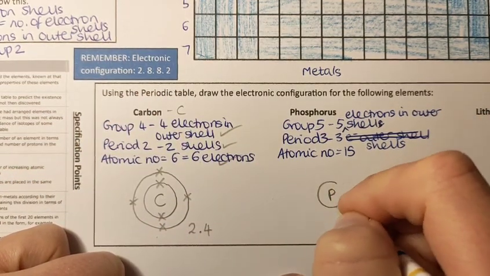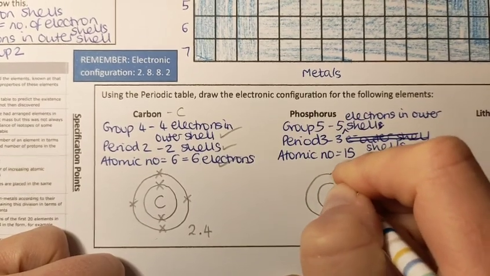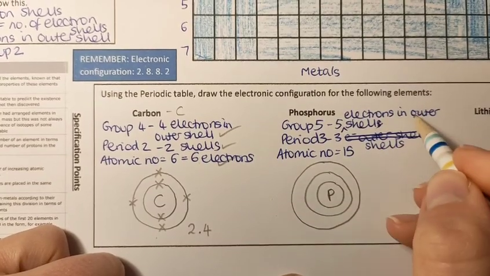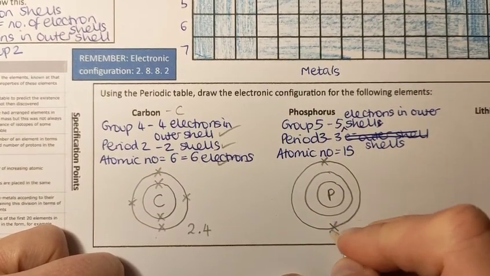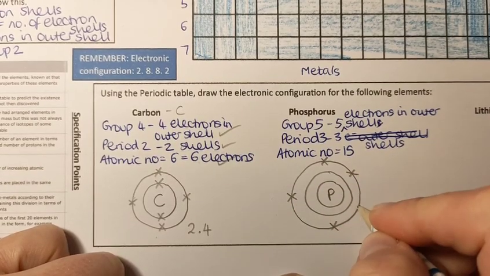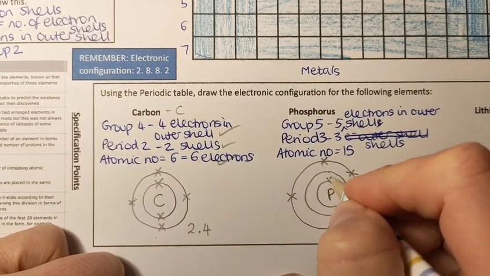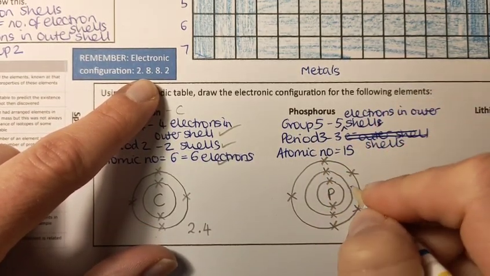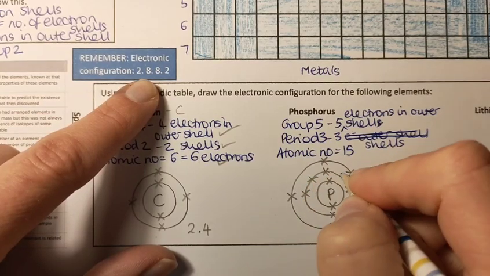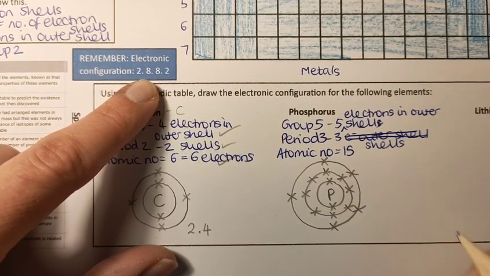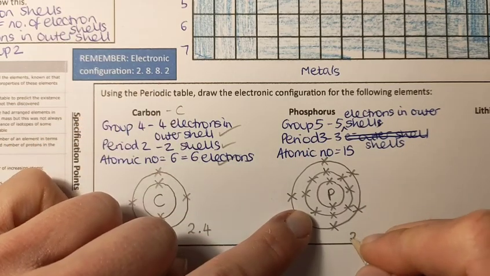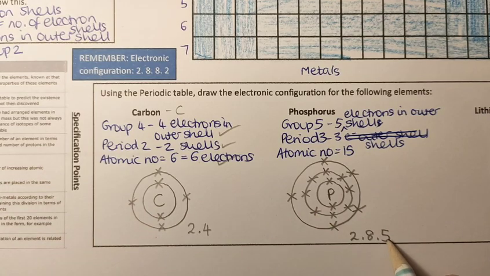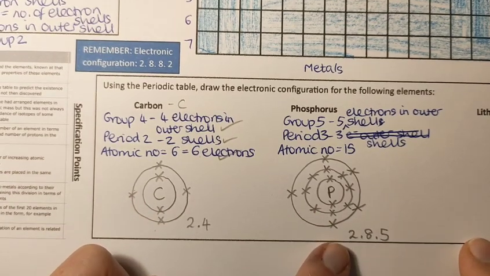So P, and then I've got 3 shells. 1, 2, 3 shells. Oh dear, a bit wiggly. So 5 electrons in the outer shell. So 1, 2, 3, 4, 5. I have to have 2 in the first, and you can see over there 8 would be in the second. So 1, 2, 3, 4, 5, 6, 7, 8. So it would be 2.8.5. Let me just add that up. 2 plus 8 is 10 plus 5 is 15. So yeah, brilliant. I've got that correct.